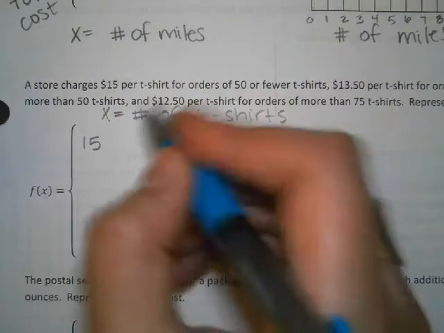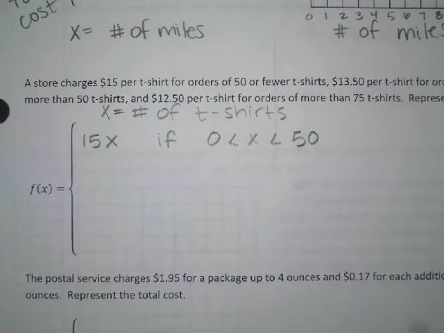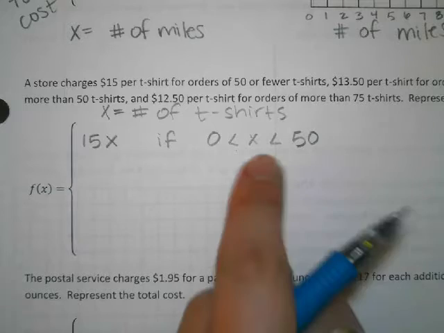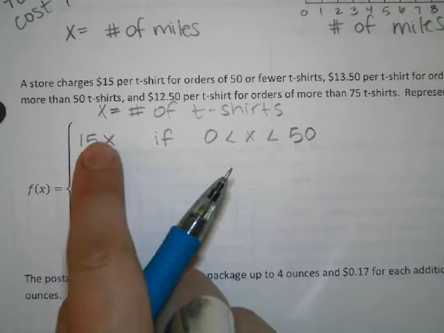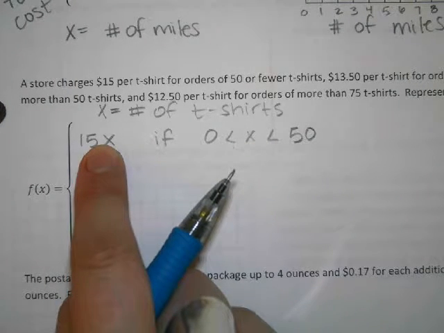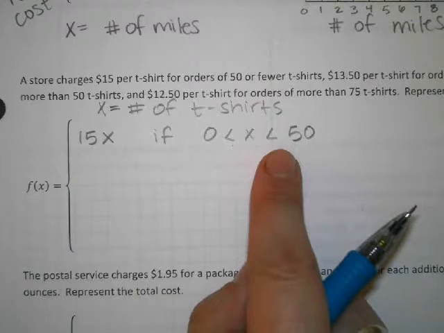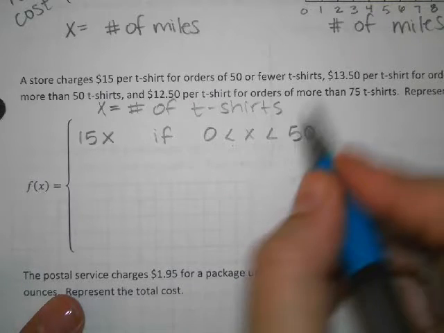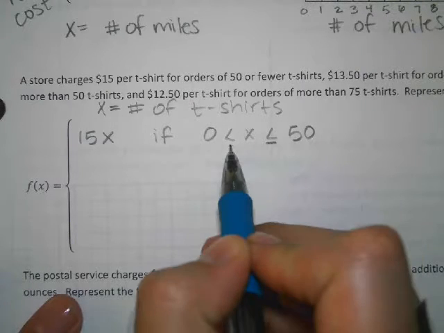15x. So 15 for the first t-shirt, 15 for the second, 15 for the third. If I get 25 t-shirts, then I'm going to plug 25 in there, 15 times 25. Does that make sense? If I just put the 15 without the x, it would look like my whole order is $15 regardless of how many t-shirts I got, as long as it's less than 50. And it should be equal to? Should we put an equal to here as well?